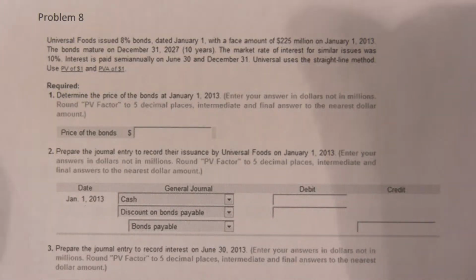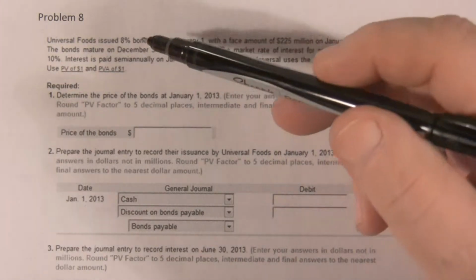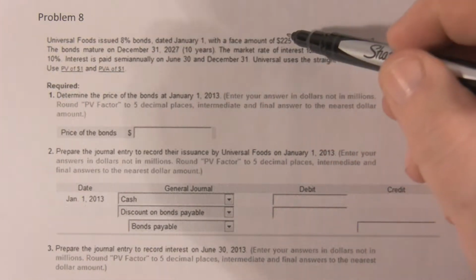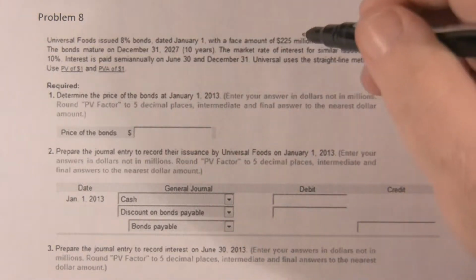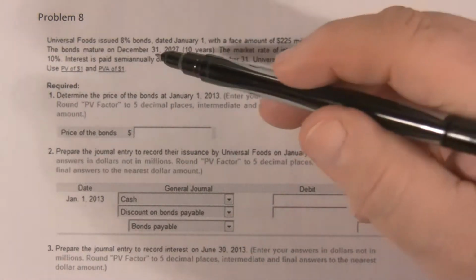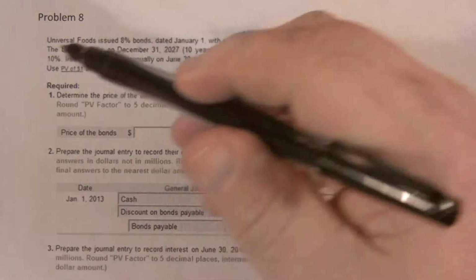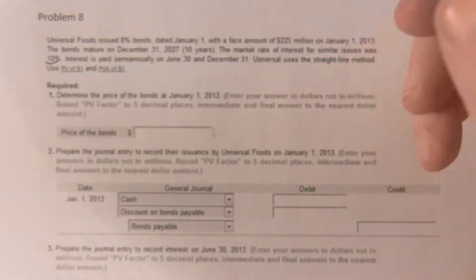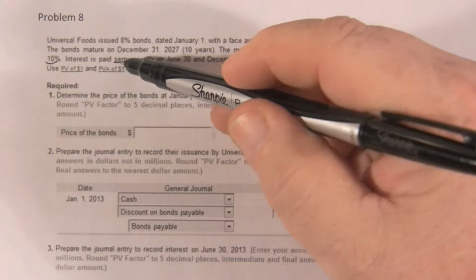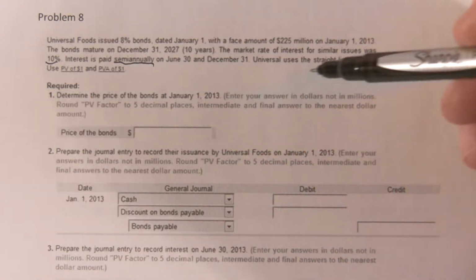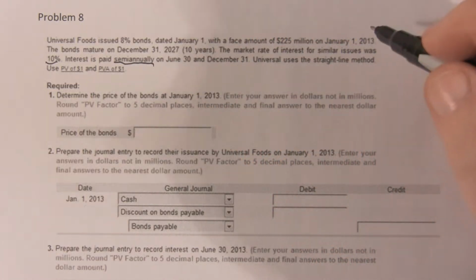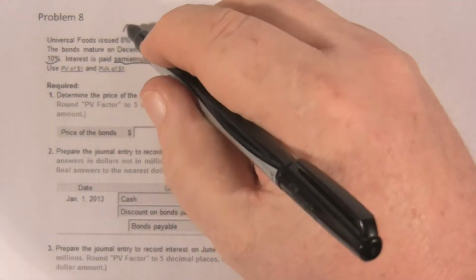So the first thing they ask us is this company issued 8% bonds with a face amount of $225 million. The bonds mature in 10 years. The market rate is 10%. And it's paid semi-annually. So let's get some of our facts down.